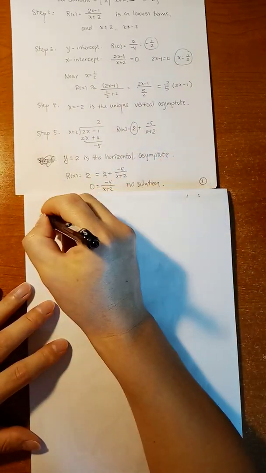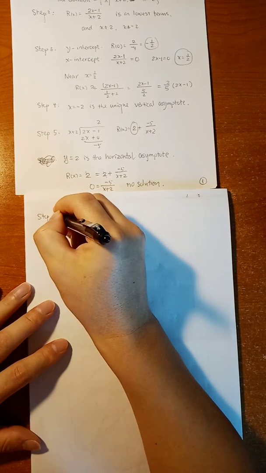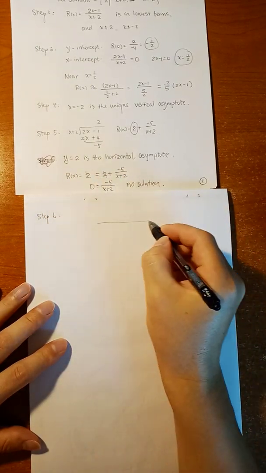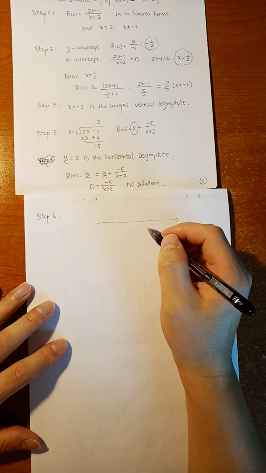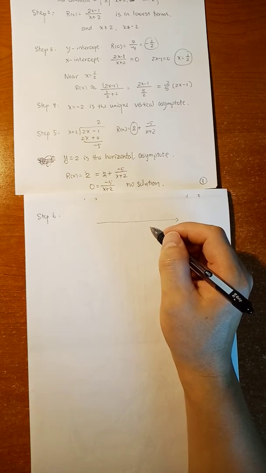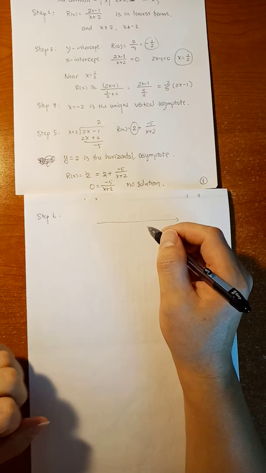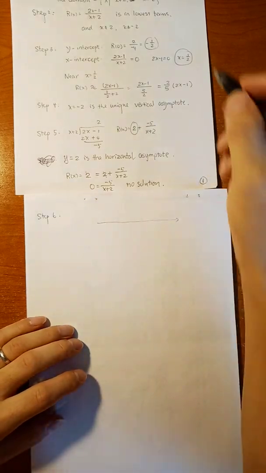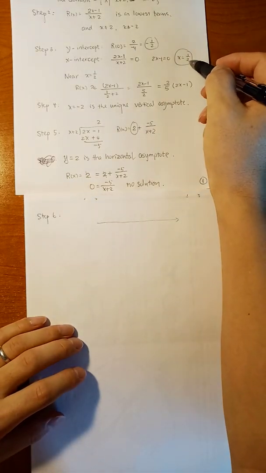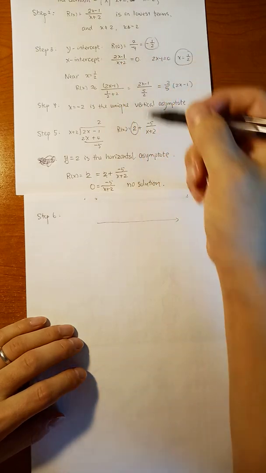Okay, now let's talk about step 6. In step 6, you're going to put the x-intercept and the zeros of the denominator on the number line: 1/2, 2, negative 2.